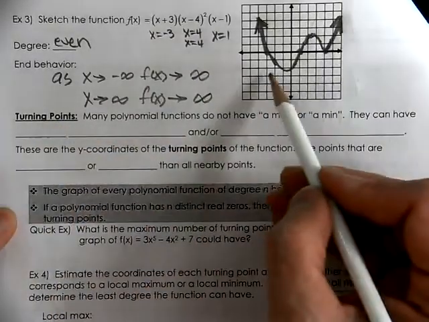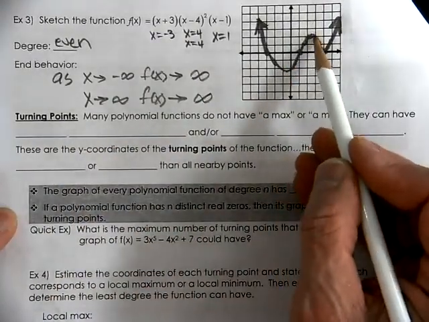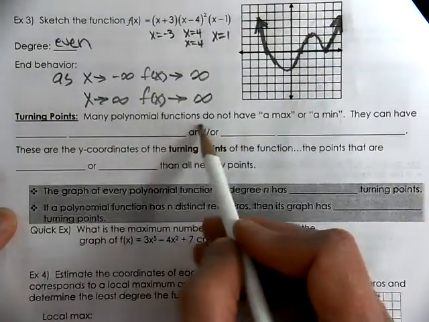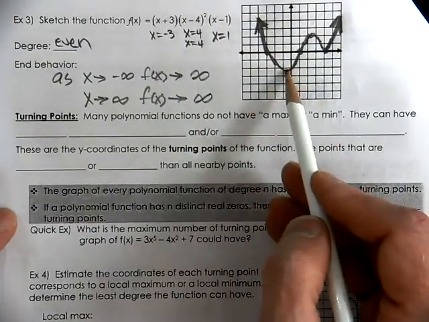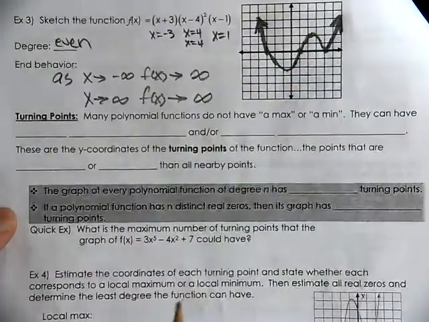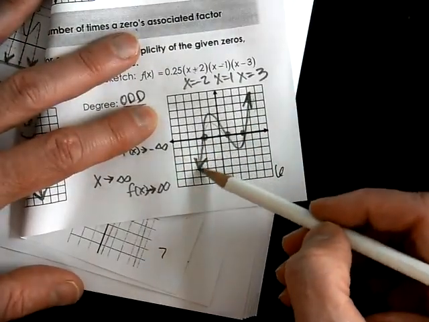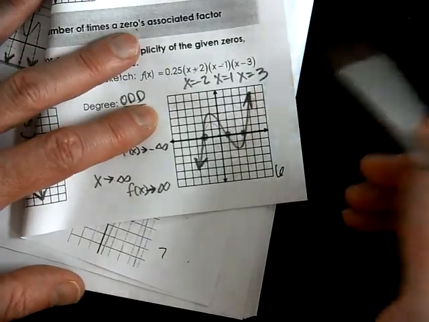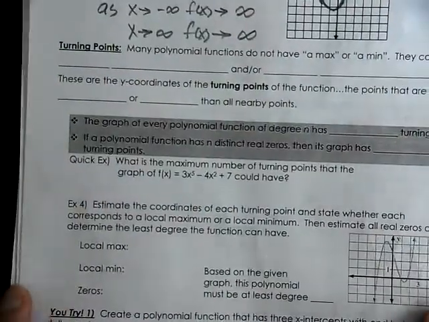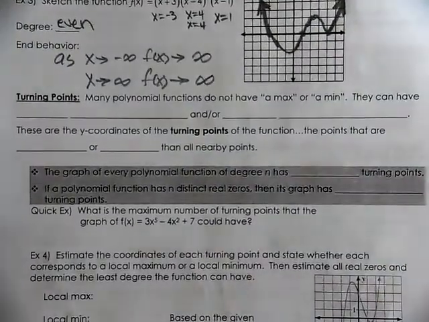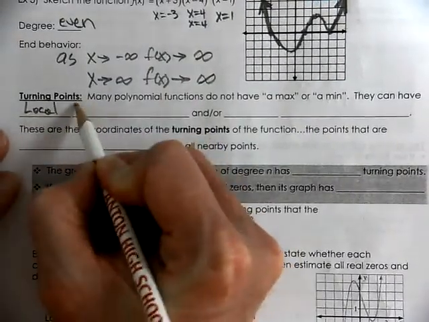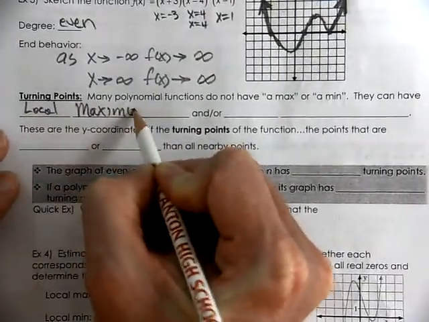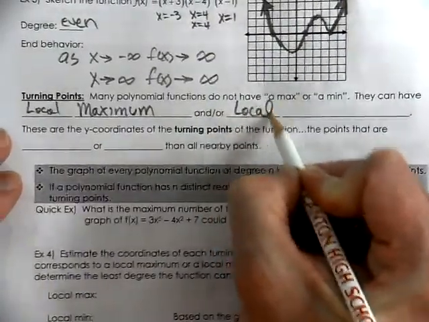We're going to talk about turning points. Here we're turning, and there we're turning. So many polynomial functions do not have a maximum or a minimum. This does have a minimum there, but some of our other graphs on the other side did not have a minimum because they went down forever, and they didn't have a maximum because they went up forever. So if it's an odd degree, it's not going to have a max or a min, but it can have what we call a local max or a local min.